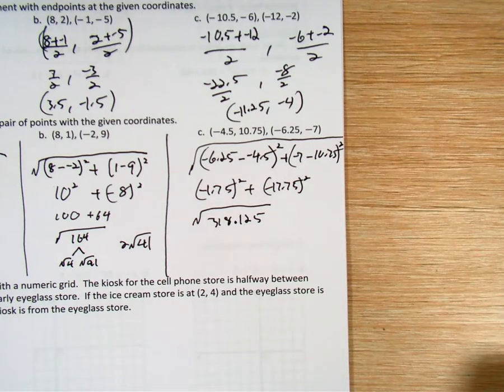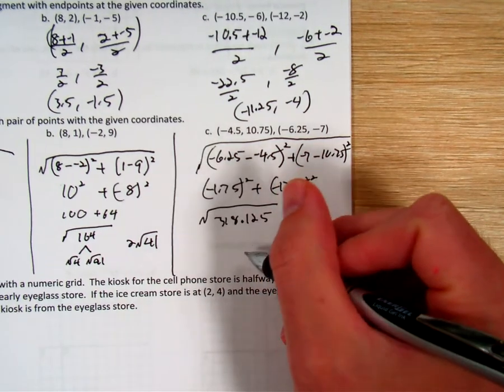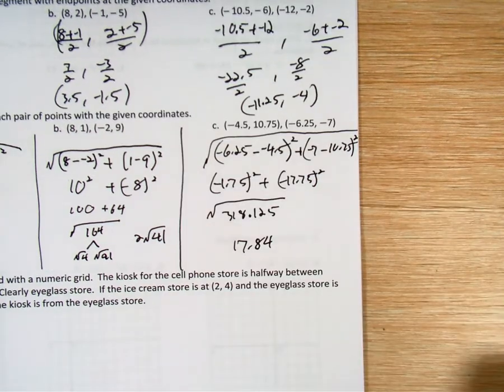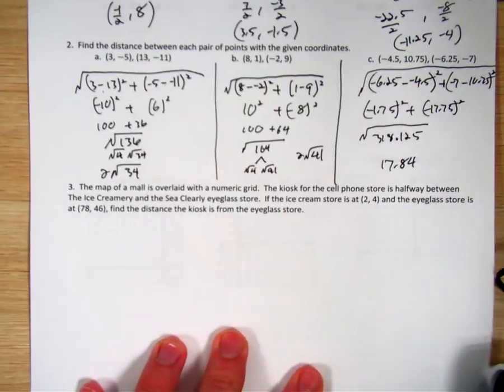Okay, not the prettiest one. That's not going to break apart. You're going to type that into your calculator. And it doesn't say where to round it to. We'll round it to 2 decimals. 17.84. And what would a math lesson be without a story problem?